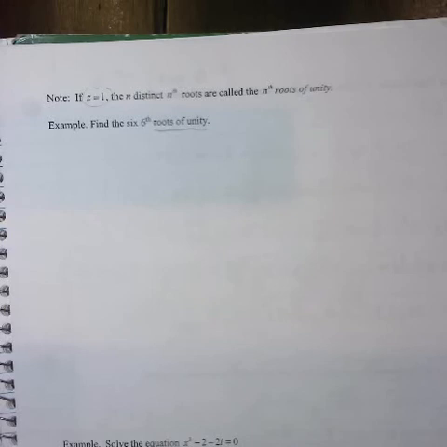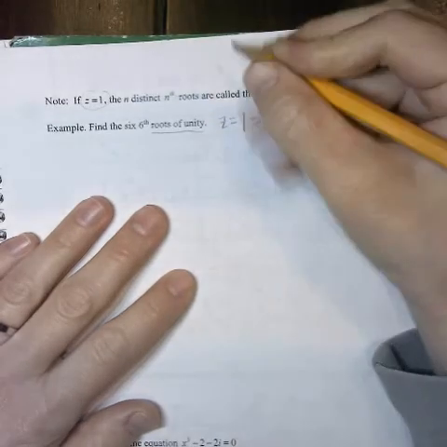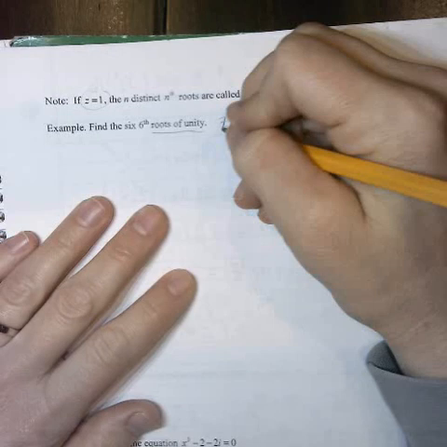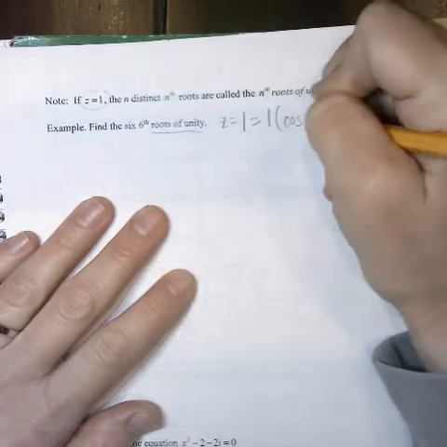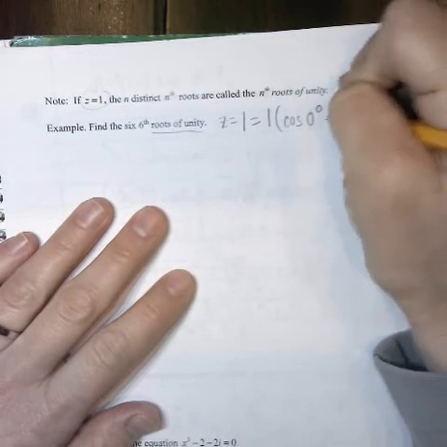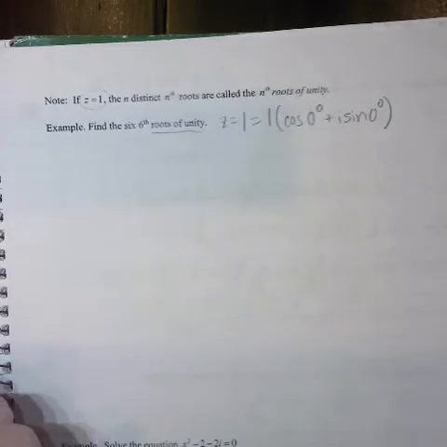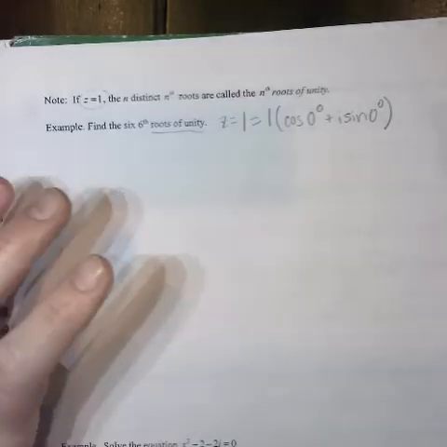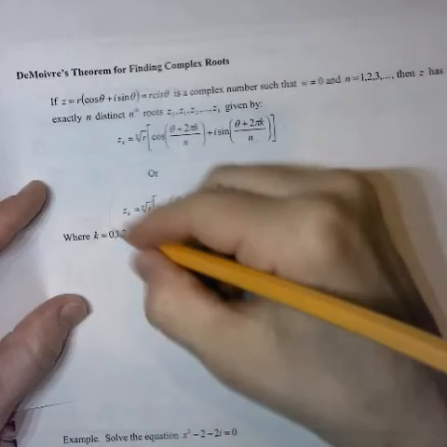So z equals 1 would of course be in polar form. R is 1, and we're going to use degrees. Theta is 0 degrees. So I'm going to follow the form of the theorem here. Add 360 divided by n.